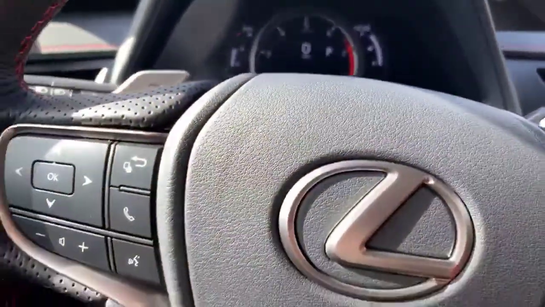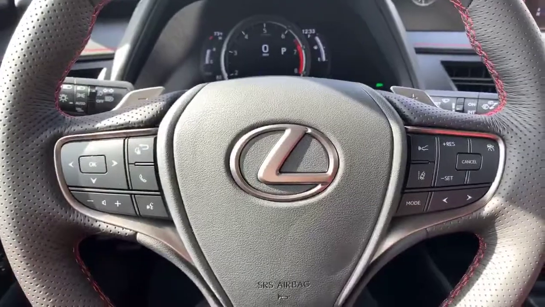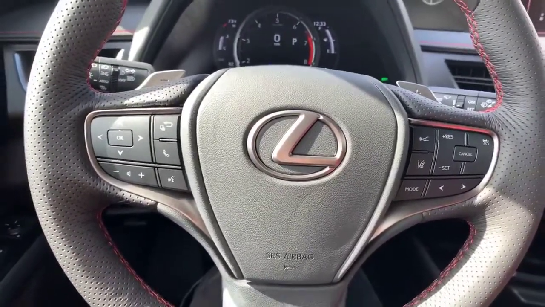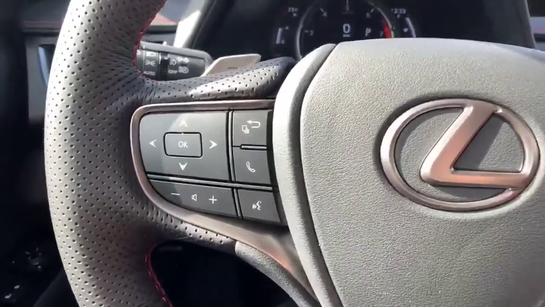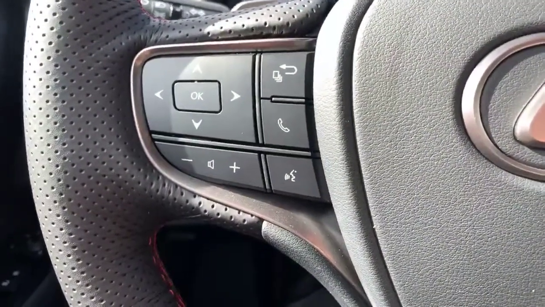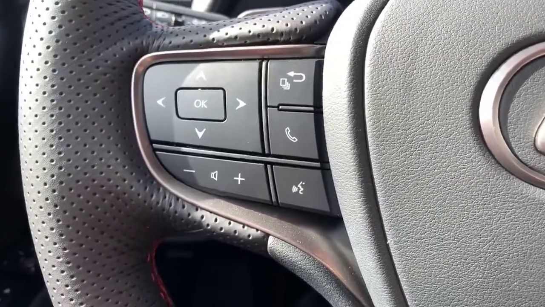All right, so here we are. This is a non-navigation UX. It's our newest SUV, or compact utility vehicle in this case. So it's awesome for urban environments, really easy to make great turns, tight turns, easy for parking.